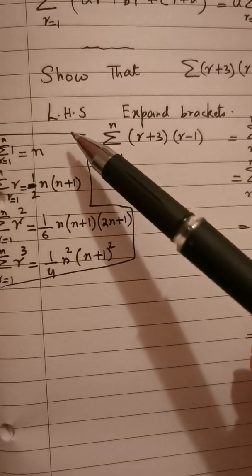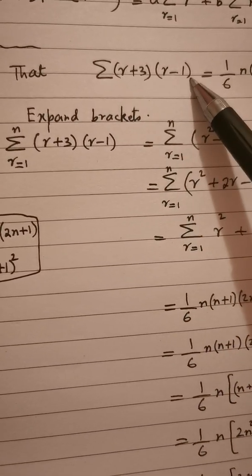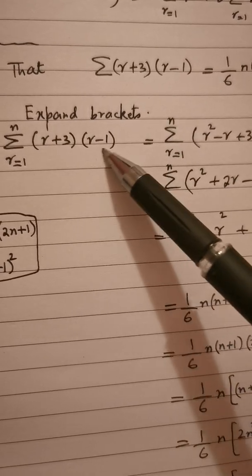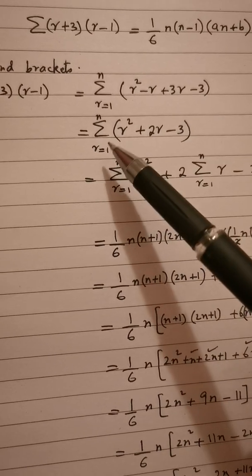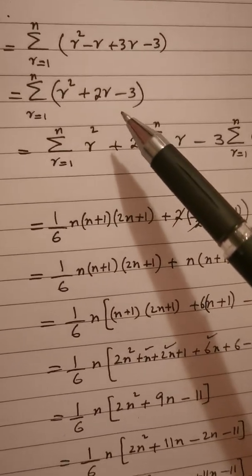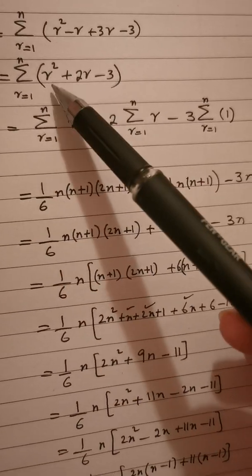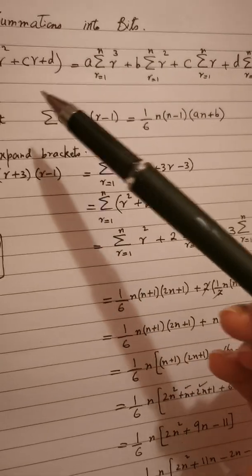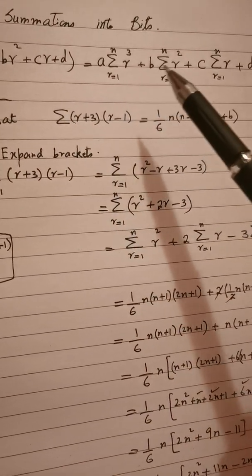First of all, we will take the left hand side, and the left hand side is this one. We will expand the brackets, multiply them. After multiplication, we will do simplification, and when we have done simplification, now in this case we will split this expression as we have done earlier, which I told you at the start.